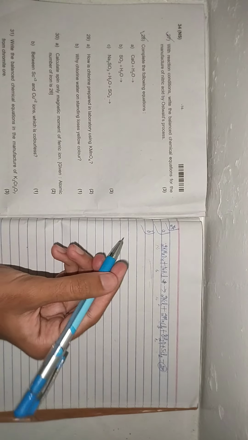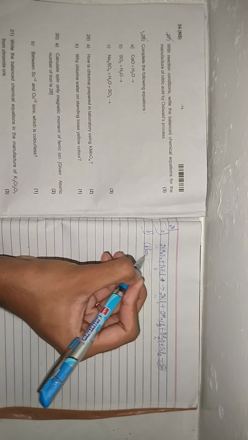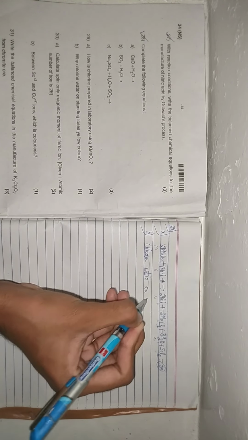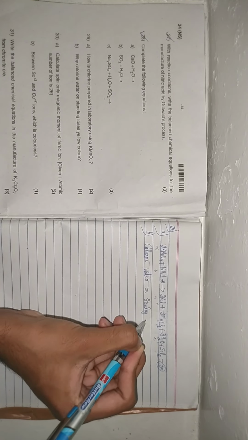Now B. They asked why chlorine water on standing loses yellow color. So chlorine water on standing forms colorless hydrochloric acid.